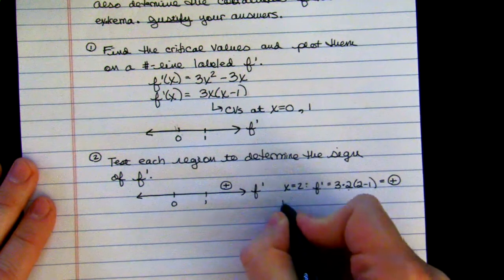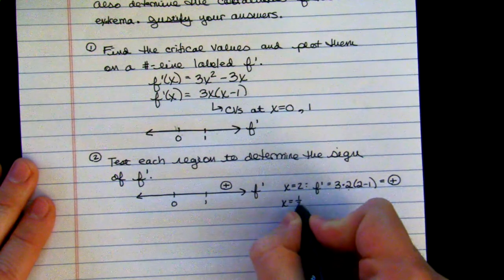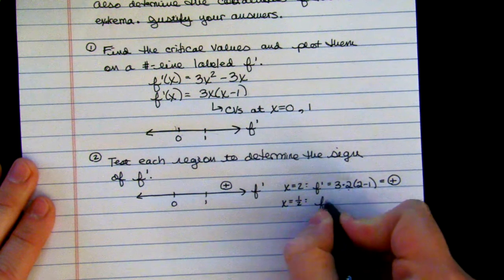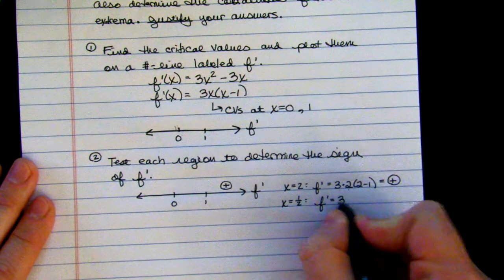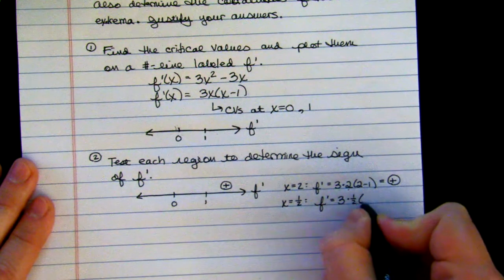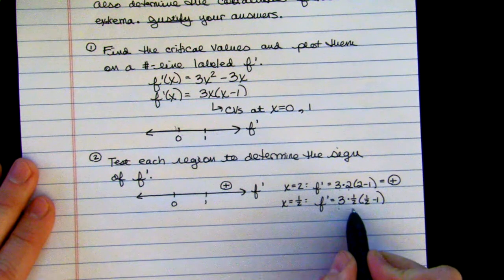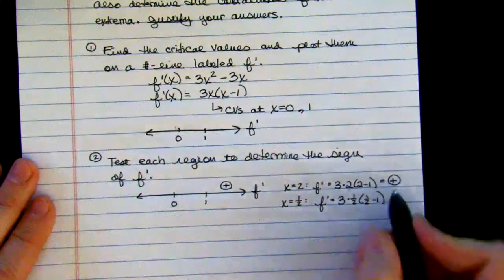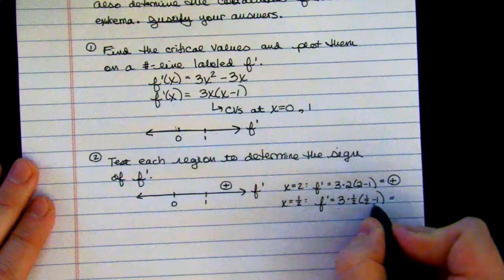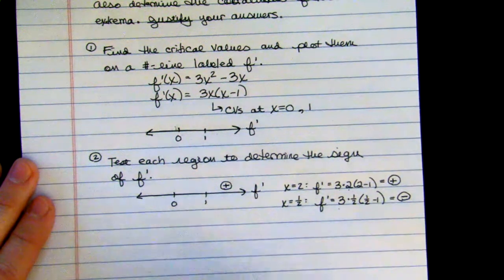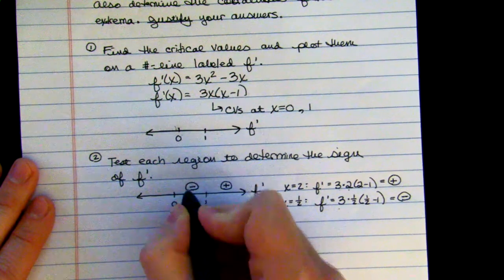Let me plug in something between 0 and 1, like x equals 1/2. F prime then is going to be 3 times 1/2 times 1/2 minus 1. Well, positive, positive. 1/2 minus 1 is some sort of negative number, so a positive times a negative will give me a negative number there. And I know that the second region is negative.